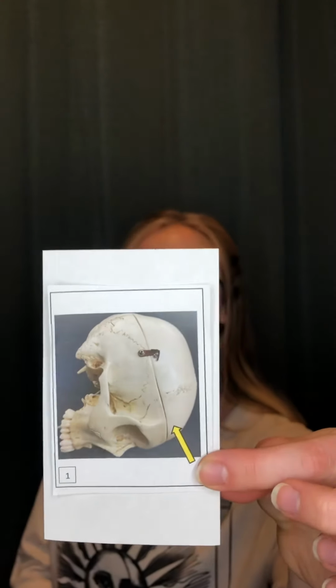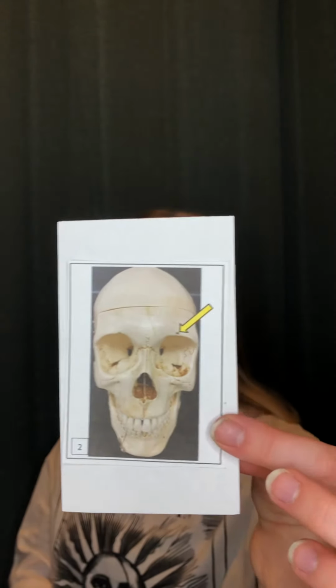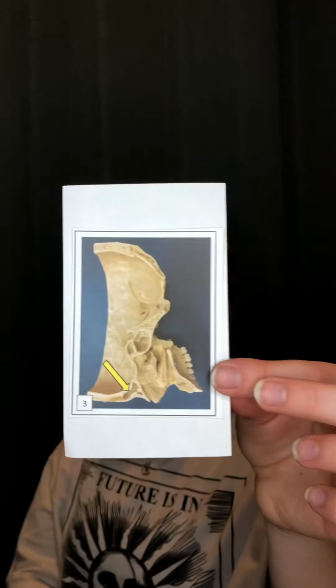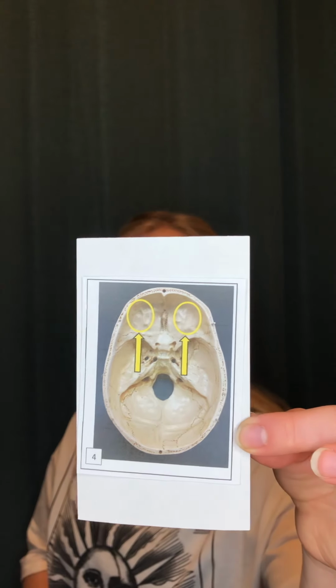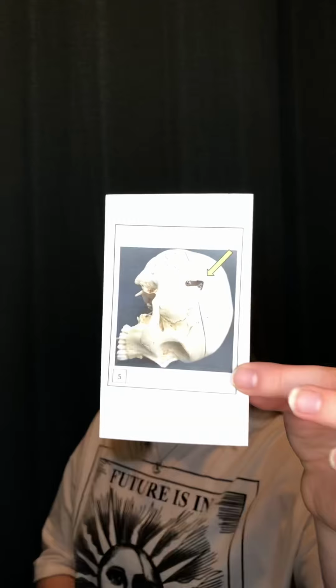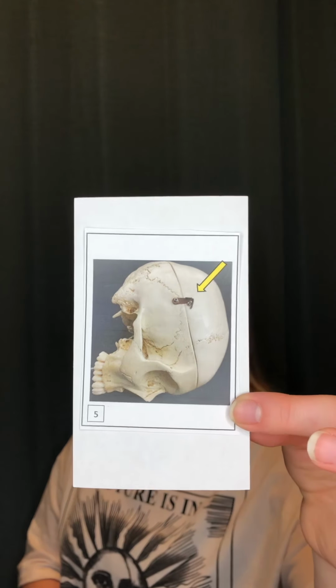The first one we have is the frontal bone. Next, we have the supraorbital foramen. We have the frontal sinus. The anterior cranial fossa. The parietal bone.